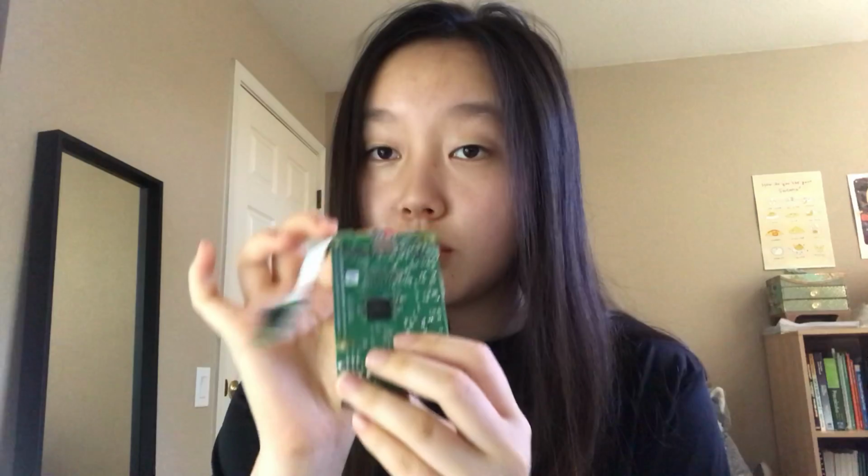So my project is object detection with the Raspberry Pi, and the first thing we did is set up the Raspberry Pi. So we have our microchip here, which actually was first inserted into an SD card, which was connected to my computer, and we downloaded the operating system into the microchip, took it out of the SD card, and placed it into the Raspberry Pi.